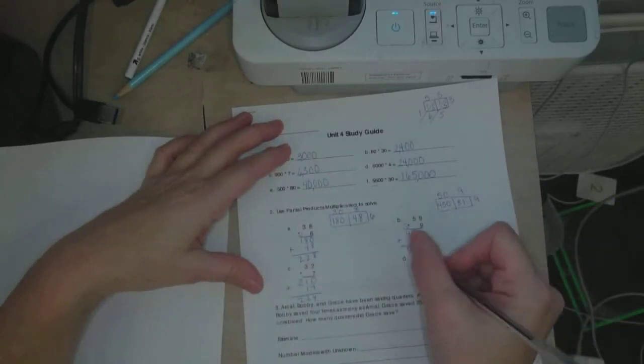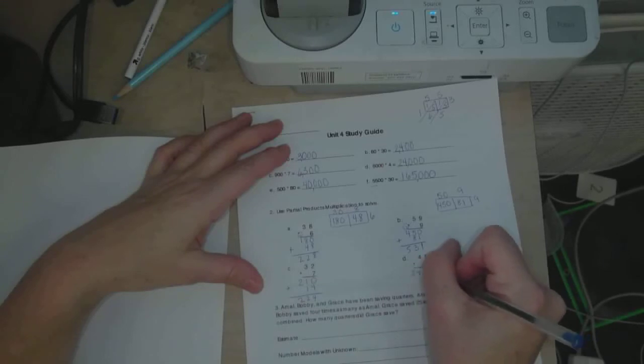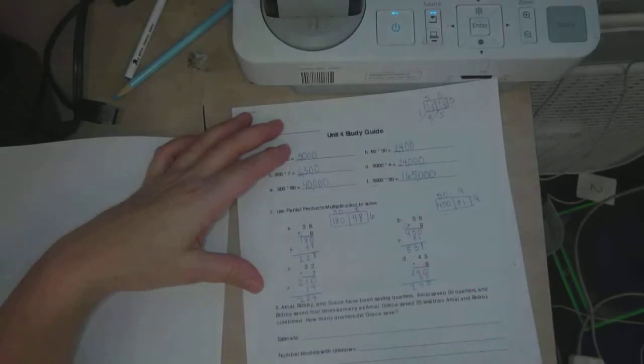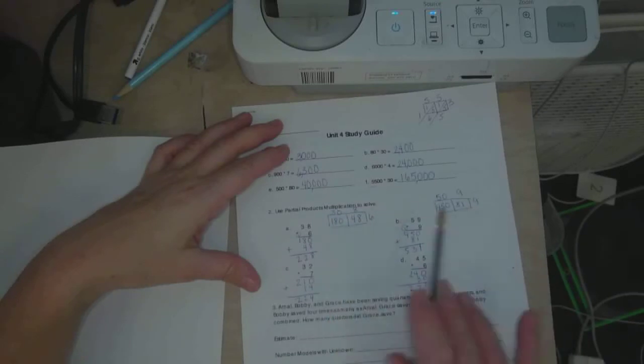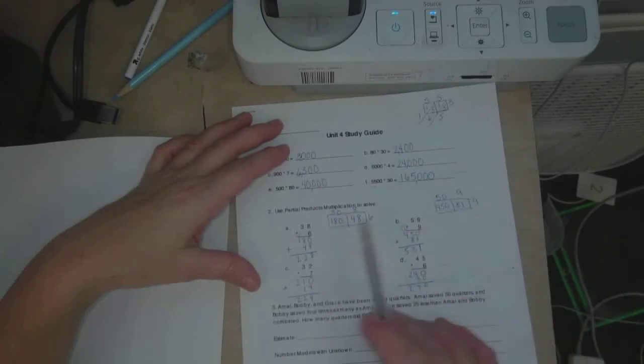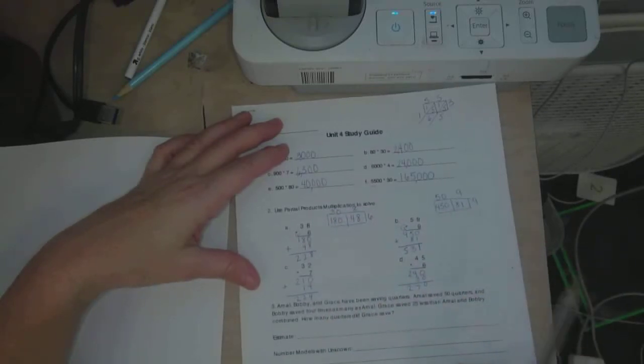6 times 40 is 240. 6 times 5 is 30. The answer is 270. So you don't have to make the rectangles if you don't have to. It does help, though, for that visual if you need it. So if you need to make them, make them. If you don't have to, you don't have to.